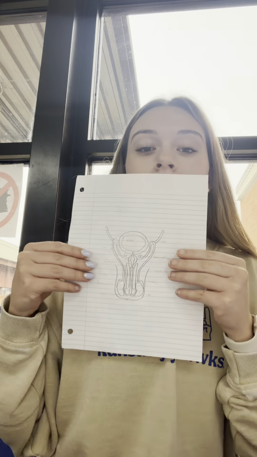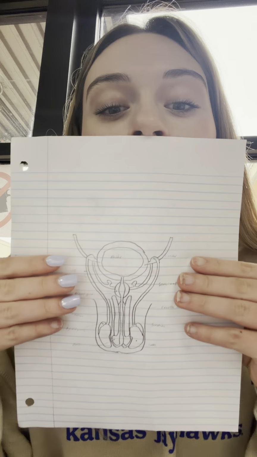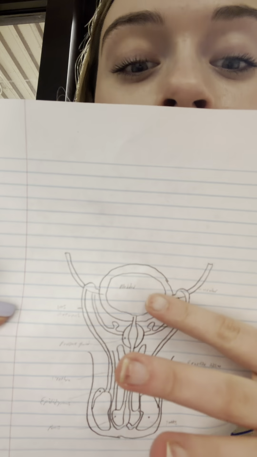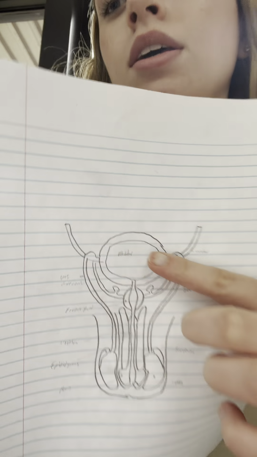Okay, number 2, draw a diagram of the male reproductive system. Point out the parts and describe the function of each part. Okay, so this is the male reproductive system, and then this is your bladder, and it stores urine, and it's not part of the reproductive system, but it's nearby.